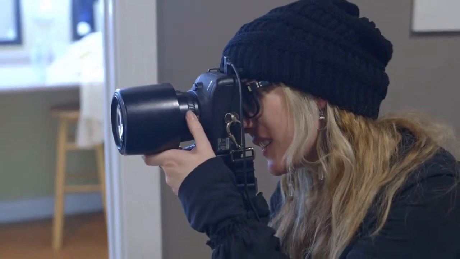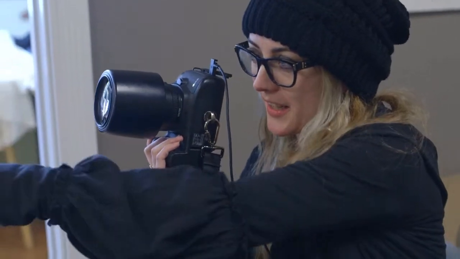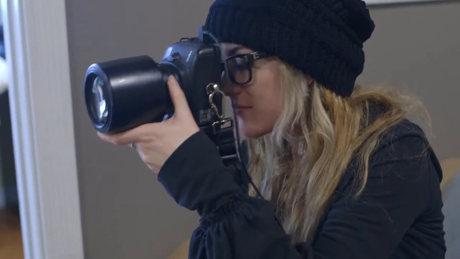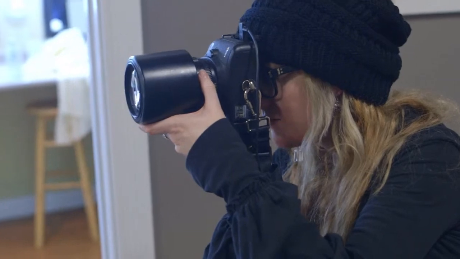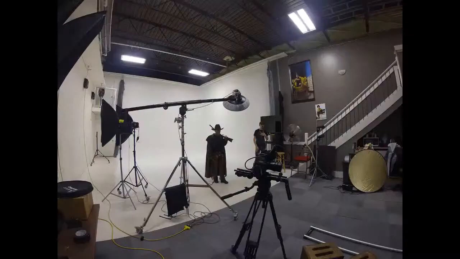I did shoot everything tethered with my Canon 5D Mark III, my 135mm prime lens, shot tethered to Capture One on my computer. So I do this all the time when I'm shooting in the studio. I make sure that I'm shooting tethered so that I can see every single shot that comes up and make sure that I'm not missing anything important.